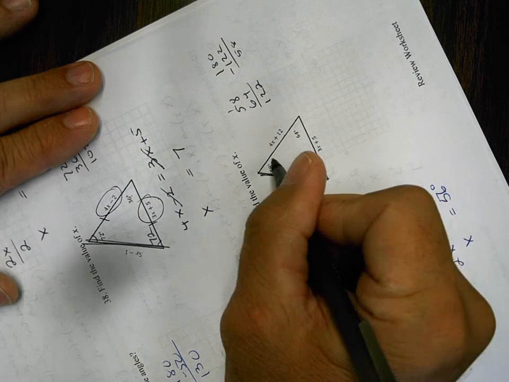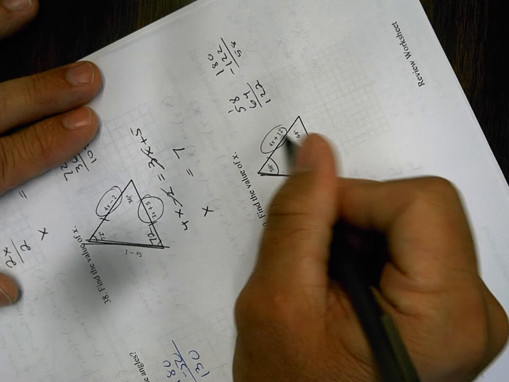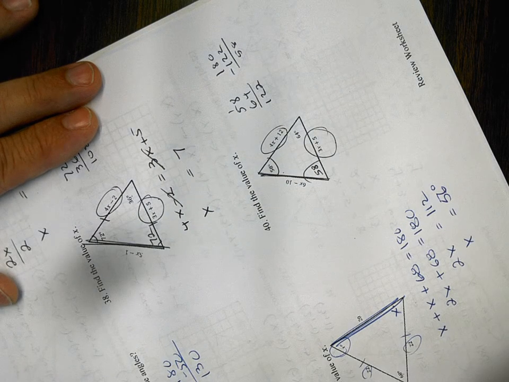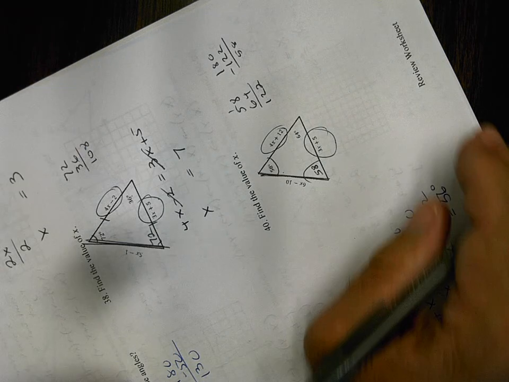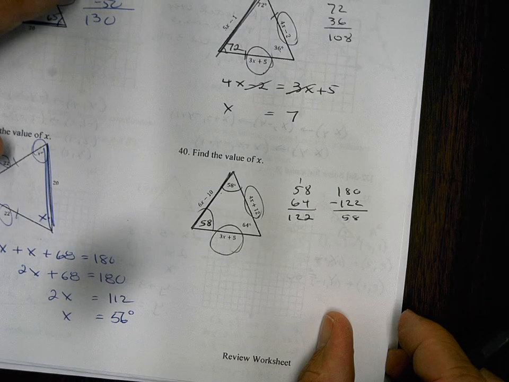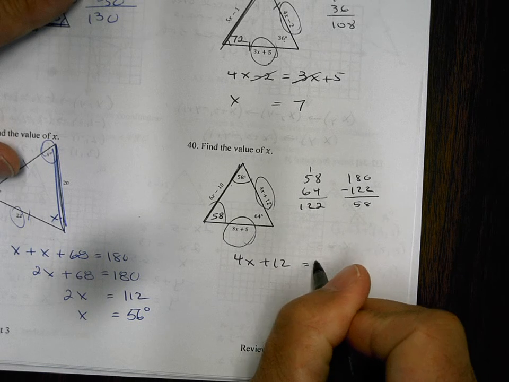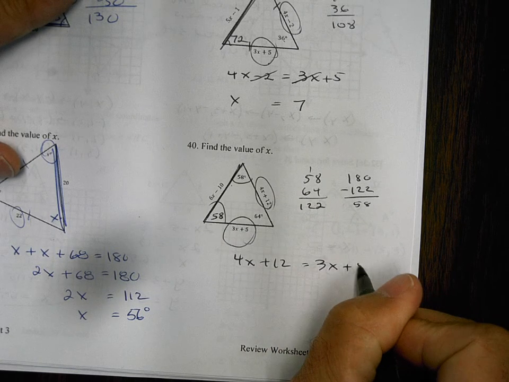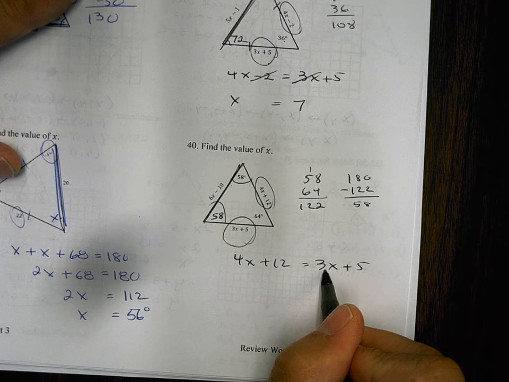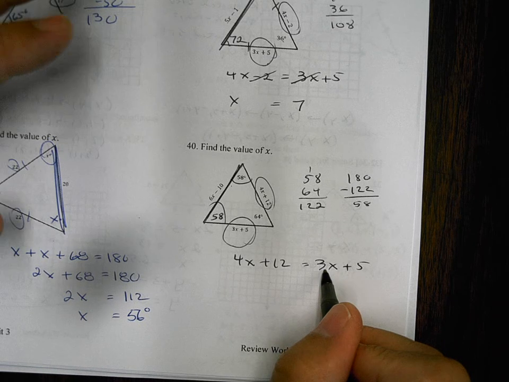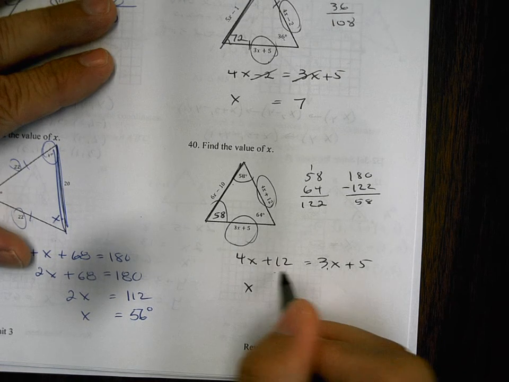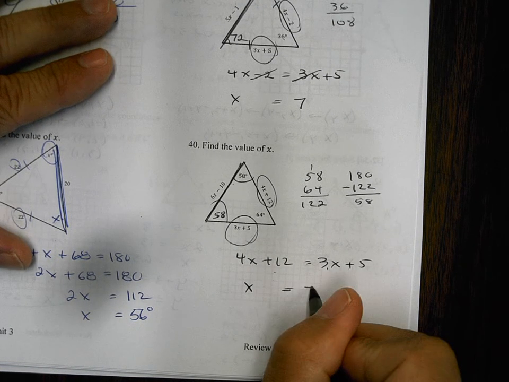Base angles are congruent, which means these two guys are the congruent sides of an isosceles triangle. So we can set up our last equation as 4x plus 12 equals 3x plus 5. We'll subtract 3x from both sides, and we get x. Subtract 12 from both sides, and we get negative 7. There it is.